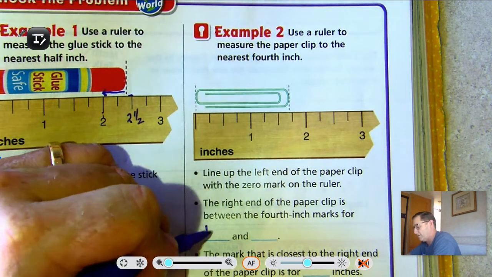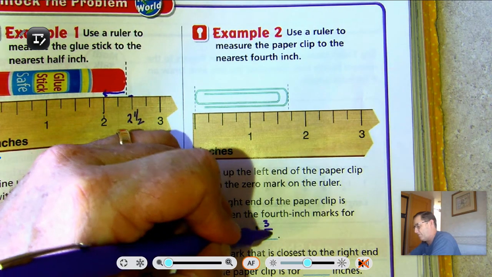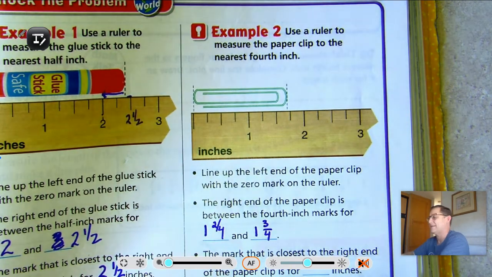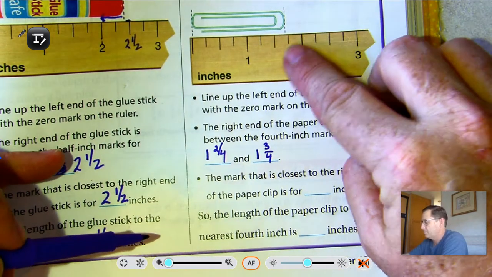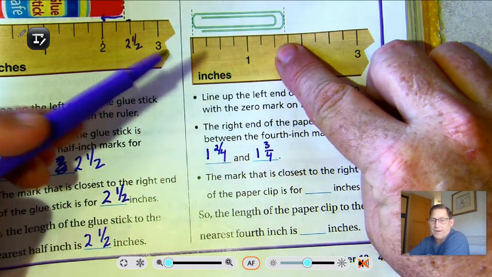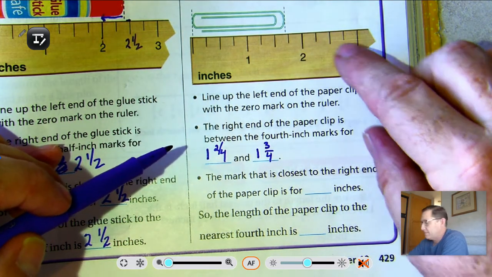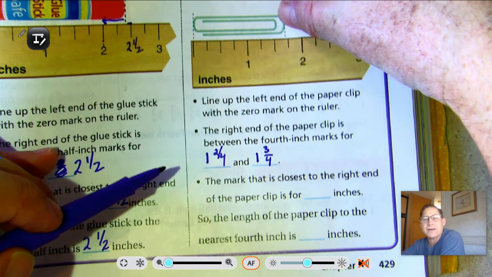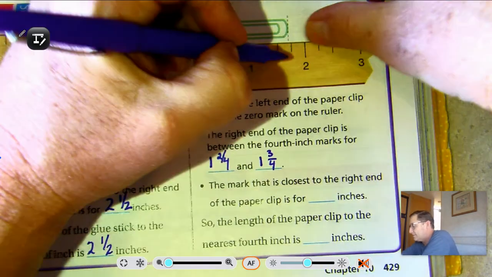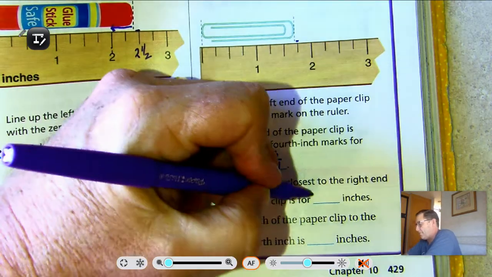So it's between 1 2/4 and 1 3/4. What is it closest to of those two marks? Remember, 2/4 we could also say 1.5. The end of the paper clip is closest to this mark, so 1 3/4.